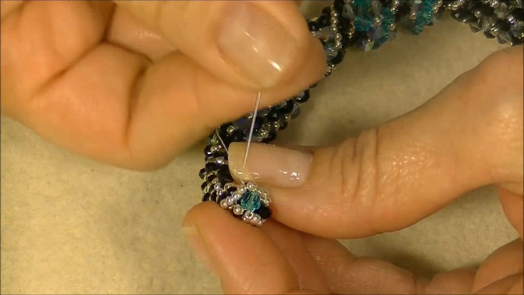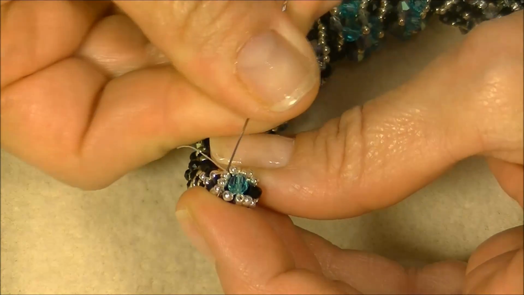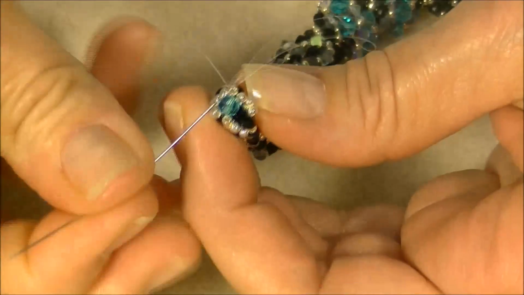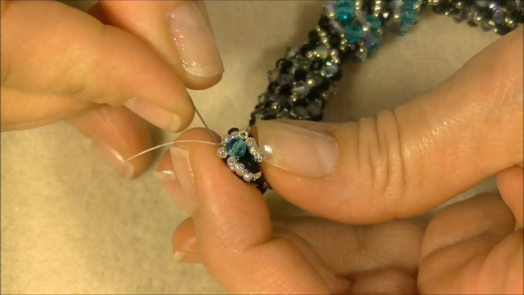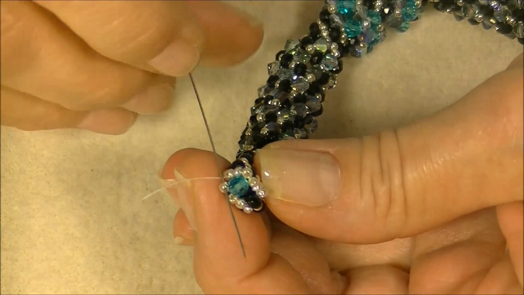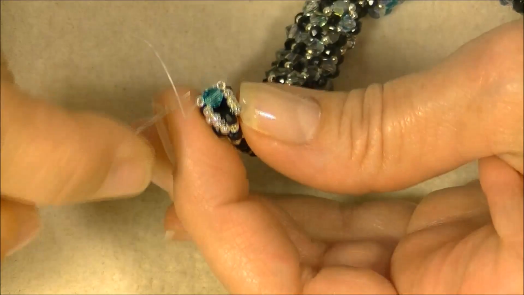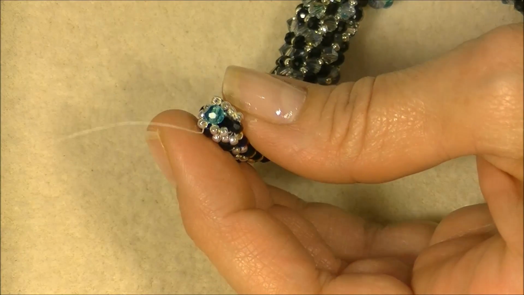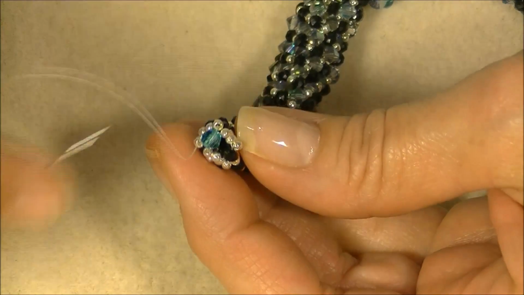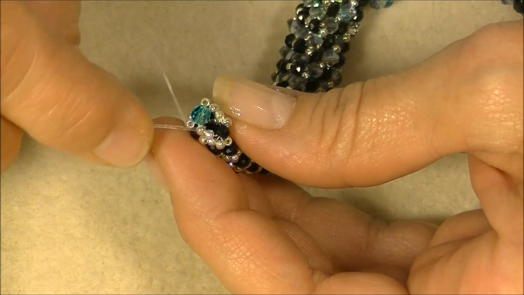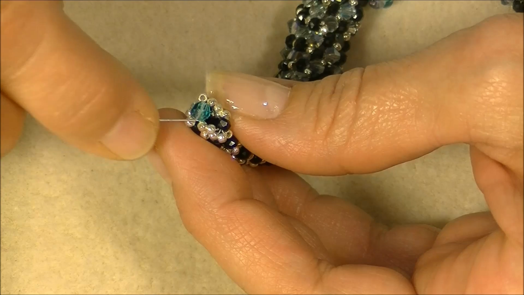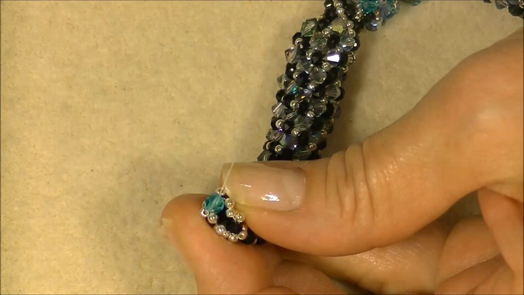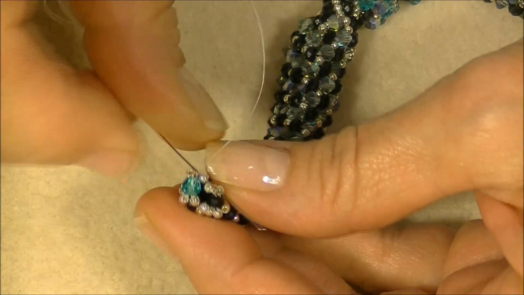And now we're going to go through two 11/0 seed beads on the other side here, and then up through one of the 11/0s we put on the round here. This is just pulling the 11/0s up around the little bead we've just added so that it doesn't look like there's a bunch of thread around the little round bead. So then I'm just going to go into the 11/0, or actually I'm going to go into the round bead, sorry about that. And then we're going to go into this 11/0 here.